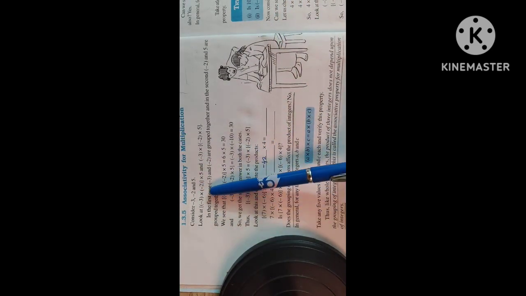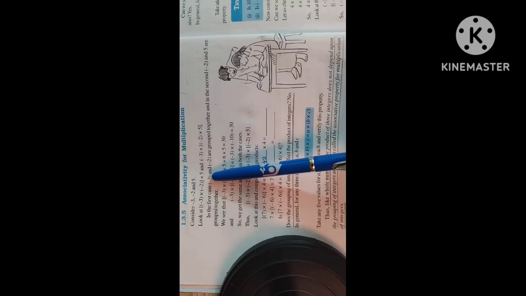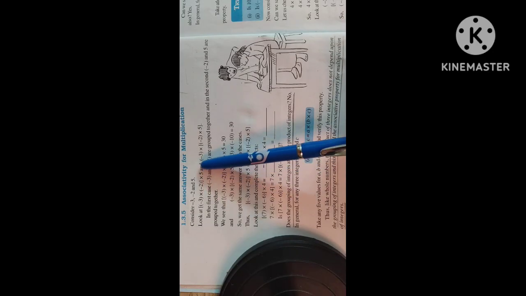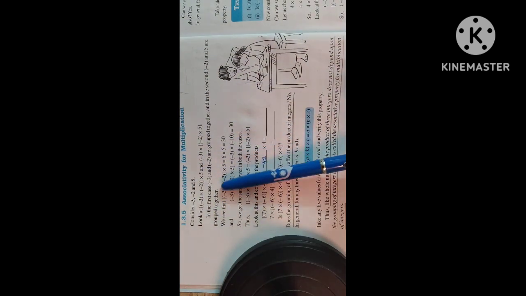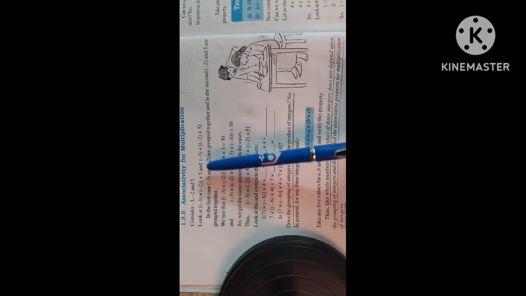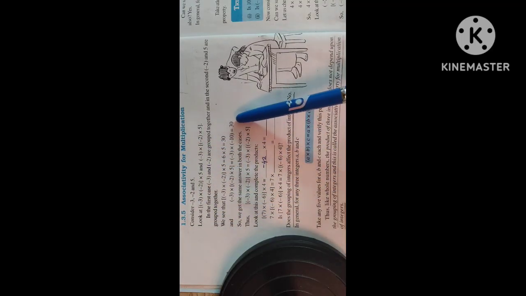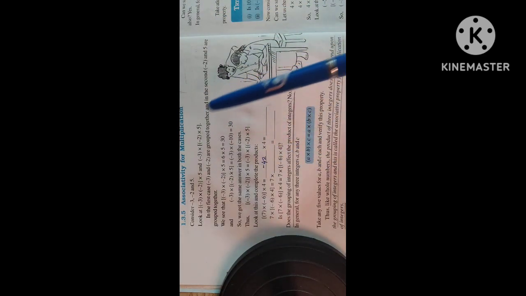Look at minus 3 into minus 2 grouped together and into 5, and minus 3 into minus 2 and 5 grouped together. In the first case, minus 3 into minus 2 grouped together and into 5. In second, minus 2 and 5 are grouped together, whereas minus 3 is outside.